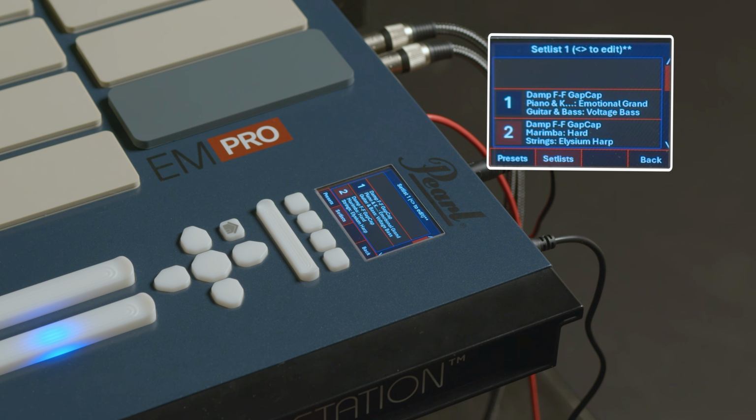To select a setlist entry, press Select. That will load the preset for the EMC, which sets up the dampening with the low F and gap caps are enabled, and it will load the emotional grand piano on layer 1 of the sound card and voltage bass on the second layer of the sound card.